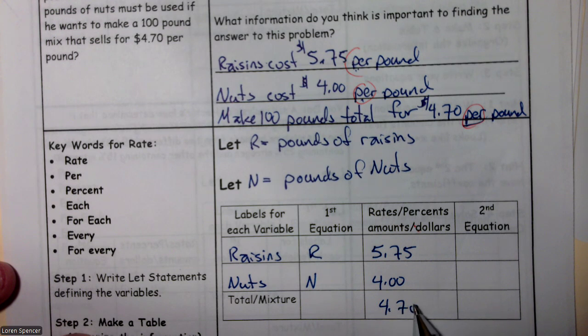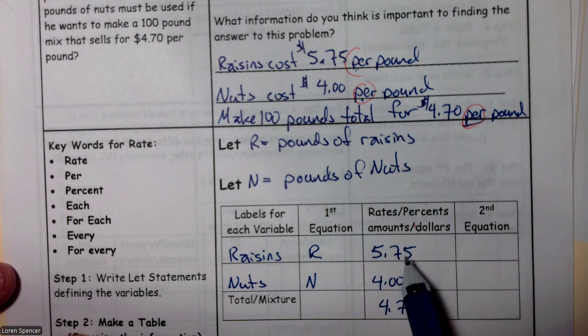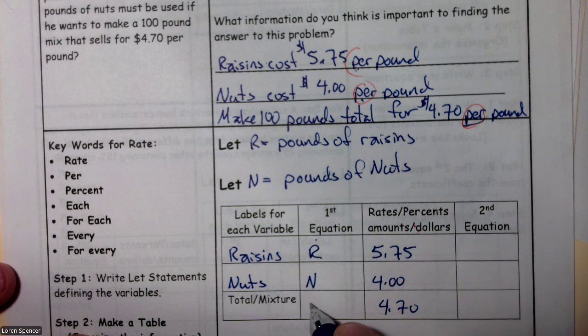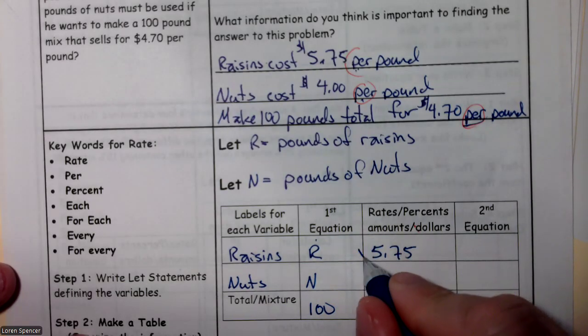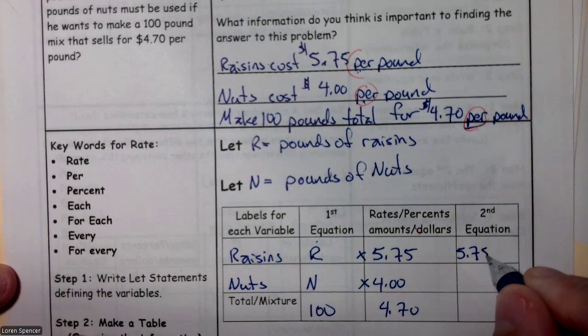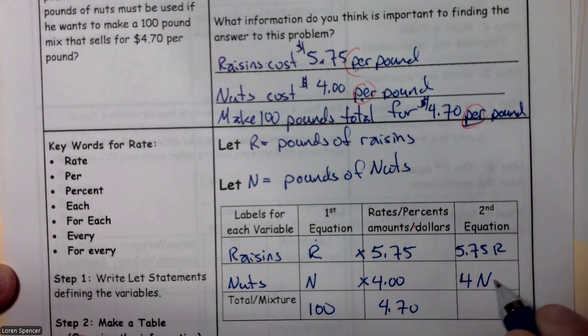Sometimes there won't be a middle rate, but sometimes there is. In this case, we have three rates. Always know that we're going to have the middle rate, whatever the middle one will be, and the one at the end. Now, total. Well, what was our total? The total amount of raisins and nuts mixed together is 100. Now, when we have three, we can just multiply straight across. So this becomes 5.75 R. This becomes 4N.